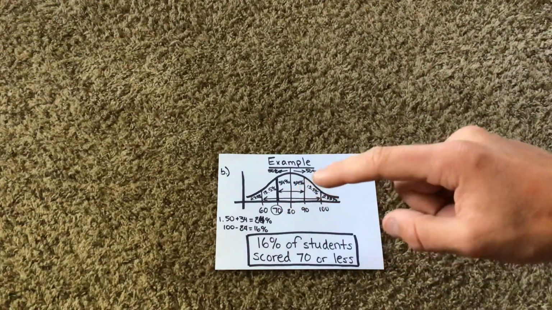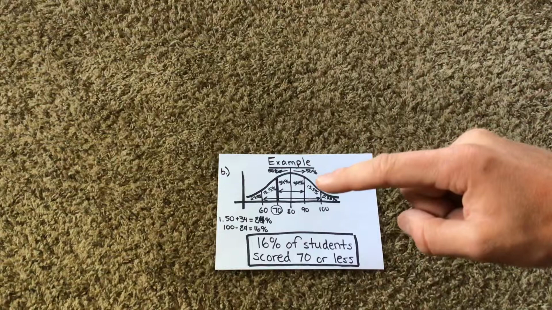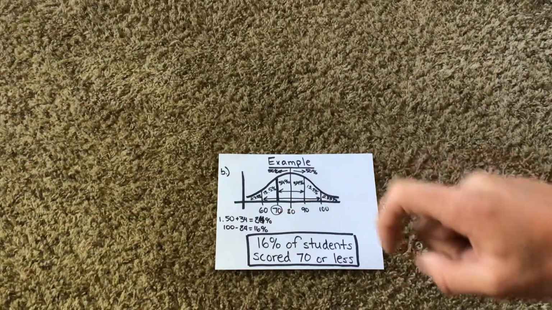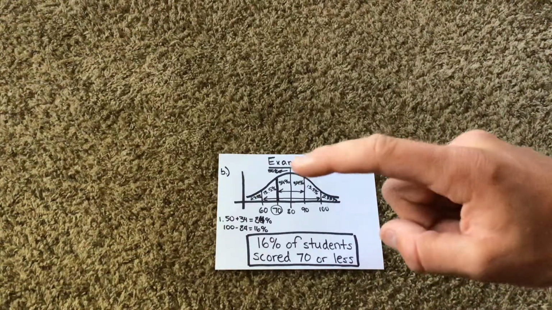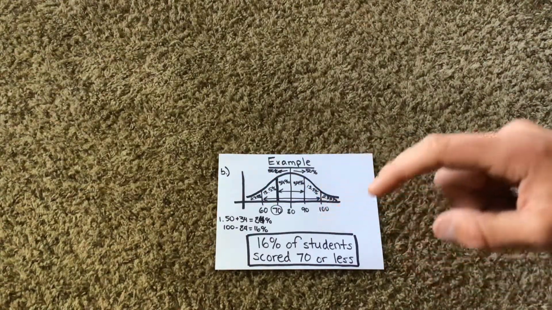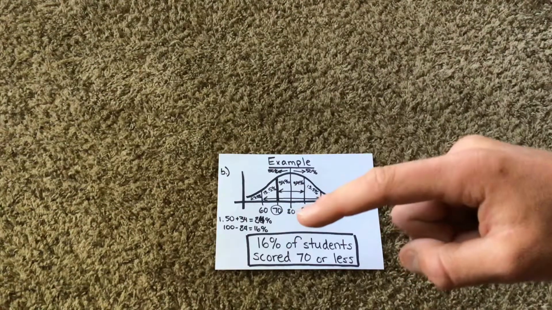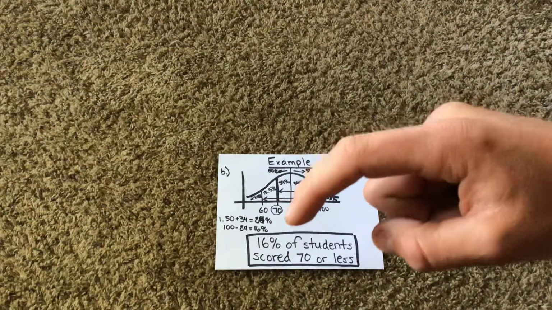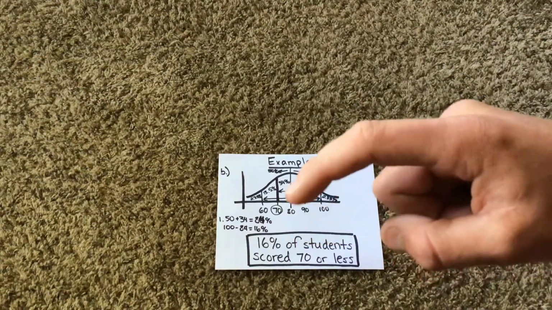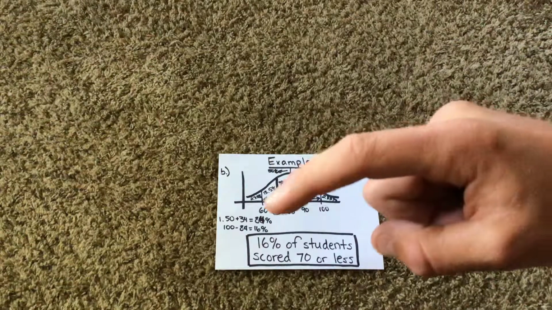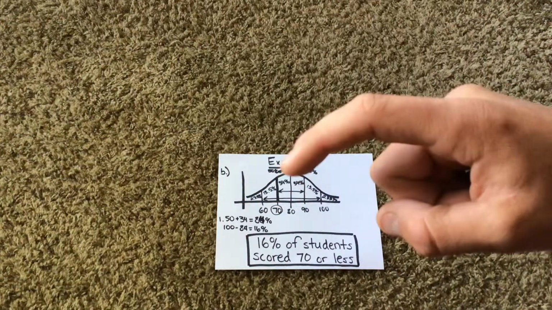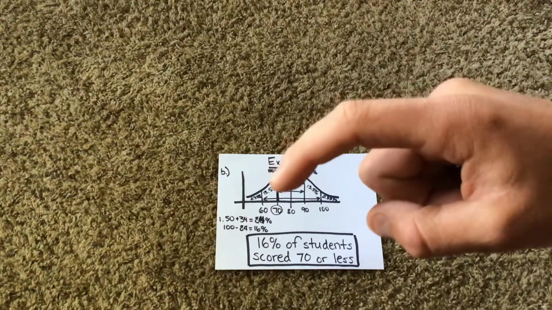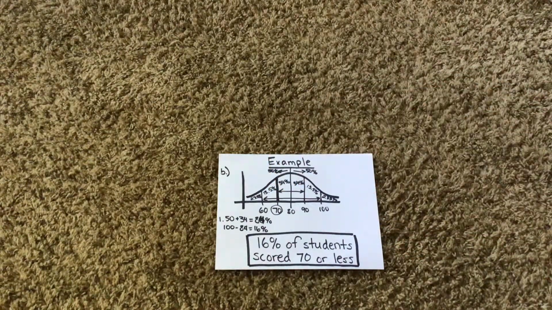Here again you can see, knowing that to the right of the mean is 50%, we can add that to the 34%, which gives us 84%. And then again, we know that this is all together 100%. So 100 minus 84 is 16%. And so that's your answer. You know that 16% of the students scored 70 or less, which is this area right here, because we know that 50 plus 34 is 84, subtracted from 100, which is the total, gives you 16% scored 70 or less on the test.